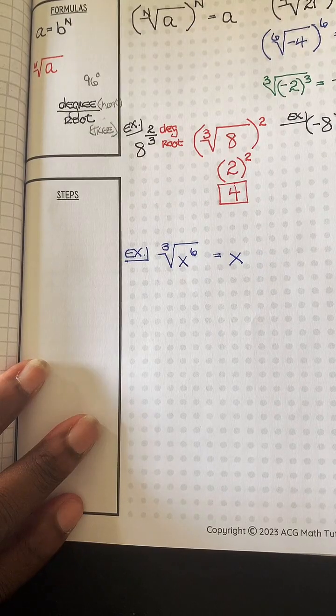Yes. So we have x raised to the second power. We have 6 divided by 3.